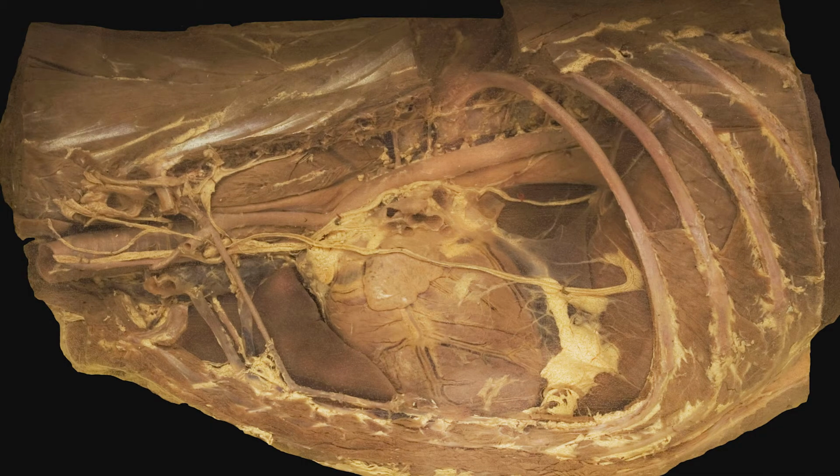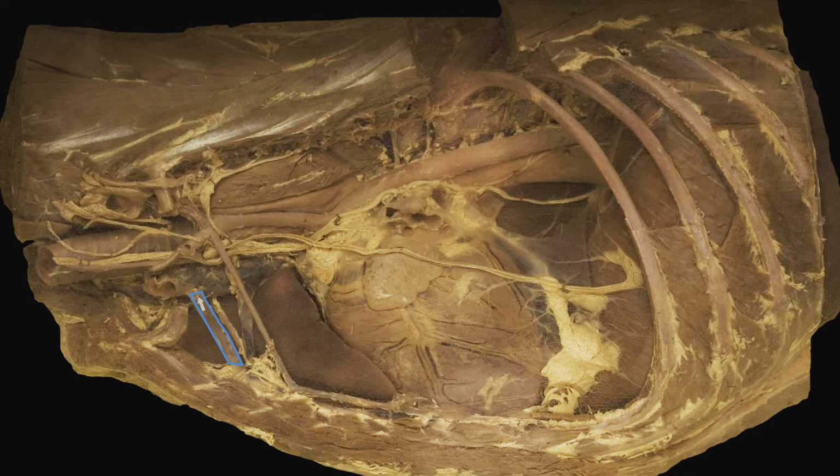The cranial vena cava can be seen ventral to the trachea and drains blood back to the heart from the forelimbs, the head, and the neck. The internal thoracic vein, collecting blood from the cranial and ventral thorax, can be seen draining into the cranial vena cava.